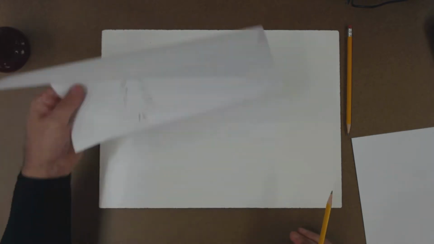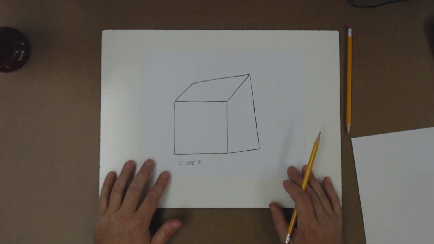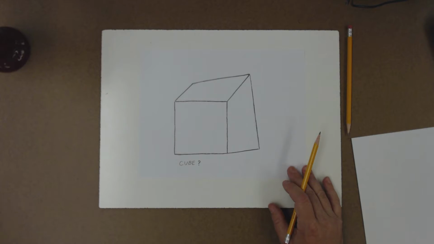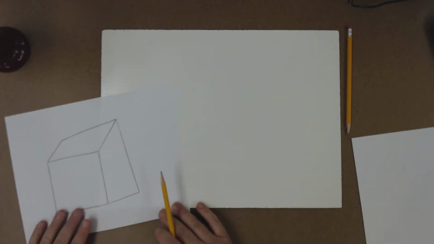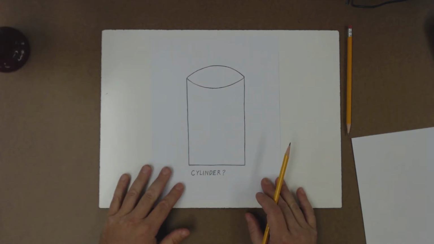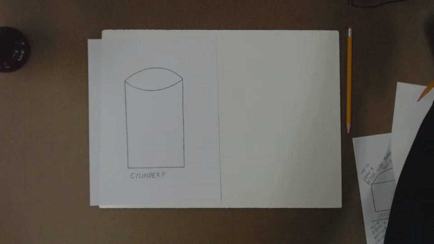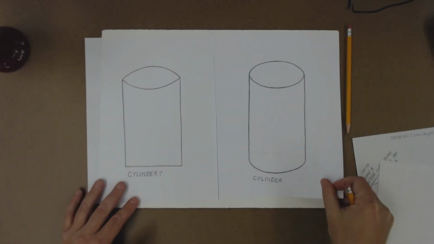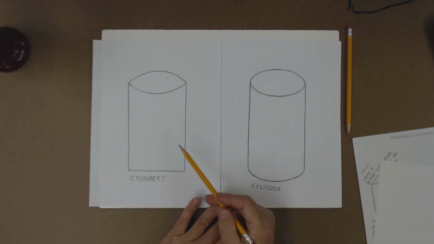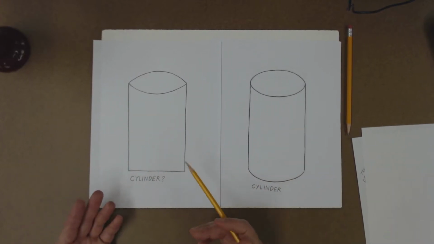For instance, if I said to draw a cube, most of you, not all of you, but most of you, would draw a cube that looks a lot like this. And if I told you to draw a cylinder, many of you, maybe not all, but most, would draw a cylinder that looks a lot like this one. Now let's take a look at this cylinder versus this cylinder right here. We've got a few differences there, and I'll point those out in a minute. But you can see one is definitely different than the other.